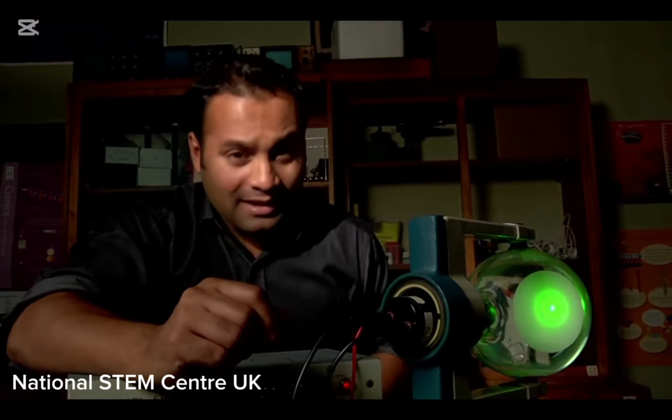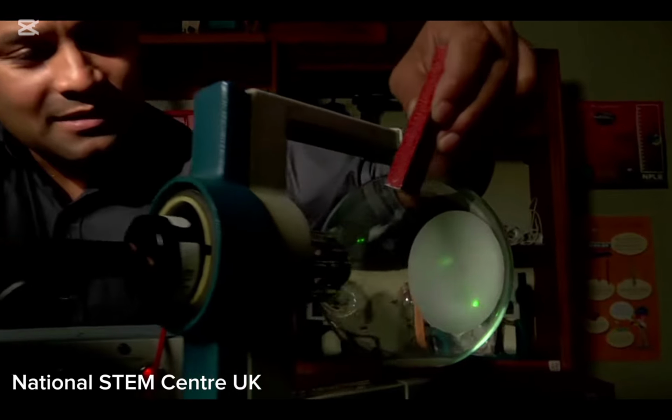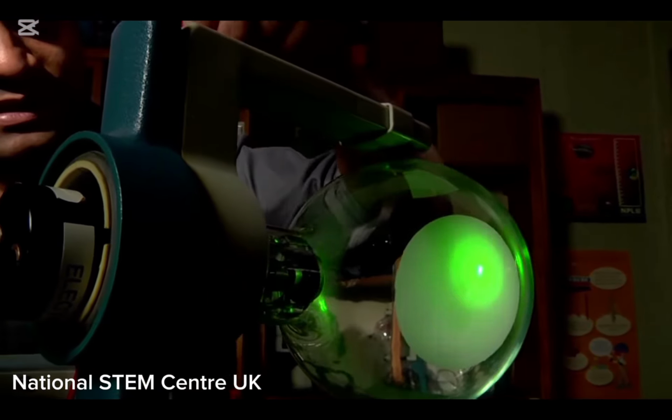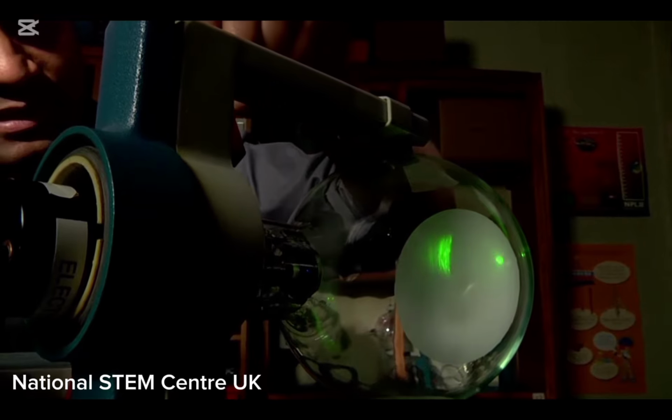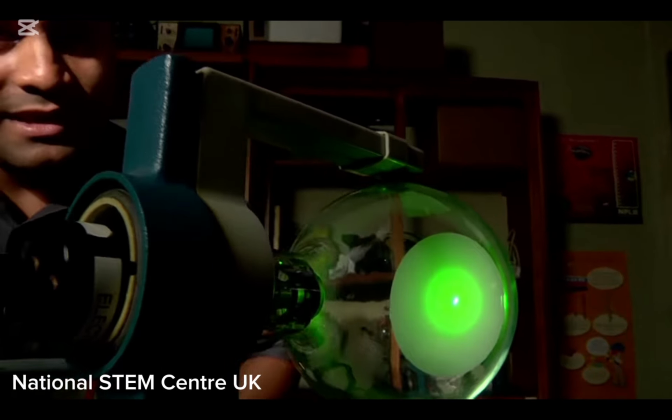There's one more thing you might want to do with this apparatus, and that's to convince your students that the pattern is genuinely produced by electrons, that is, charged particles, and not by a beam of light. And to do that, you use a magnet. And if you bring that close to the beam, you can see that it deflects the image on the screen. And that certainly wouldn't be happening if it was being produced by a beam of light.